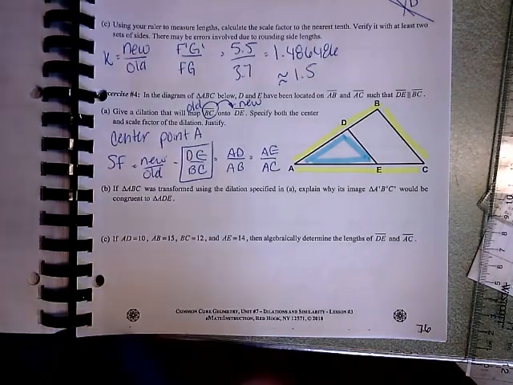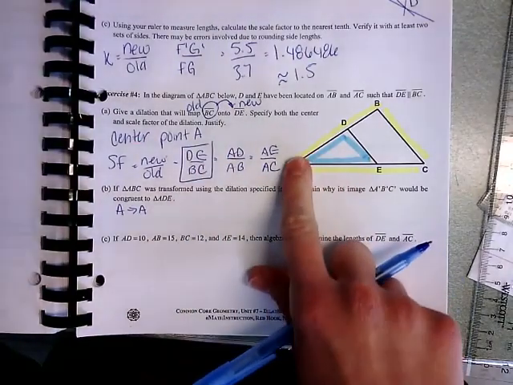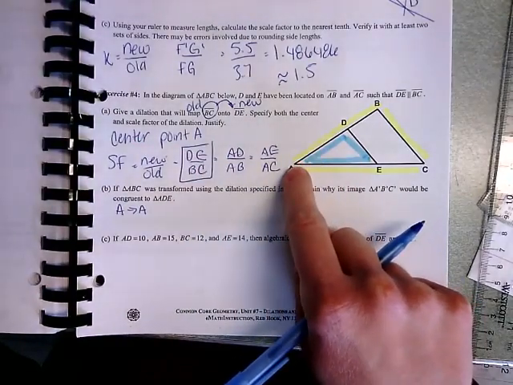Now point A, as we know, is going to map to point A because that's the center, so it's not going to move.